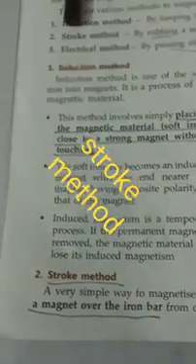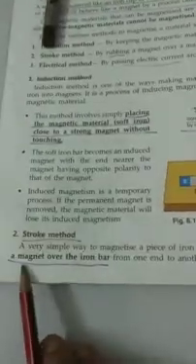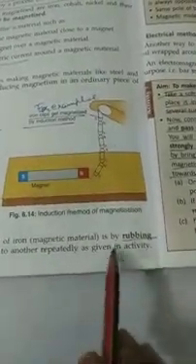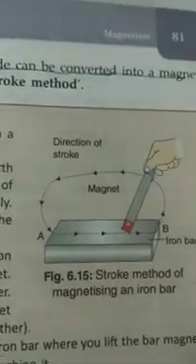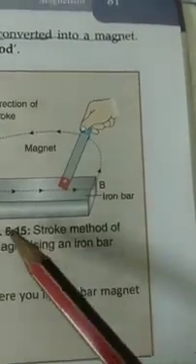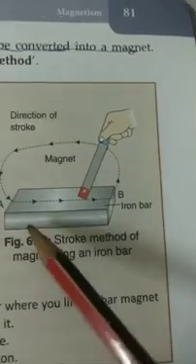Stroke method. It's a very simple way to magnetize a piece of iron or magnetic material by rubbing a magnet over the iron bar from one end to the other repeatedly, and an activity is given. In this activity they have shown how we can make a magnet by using the stroke method.